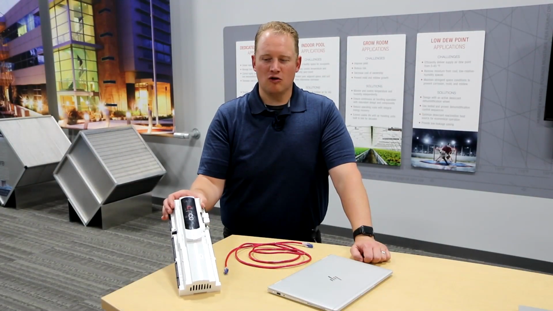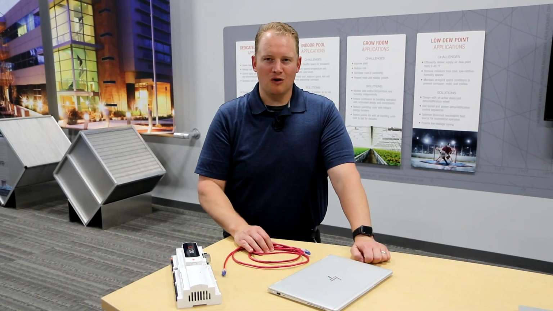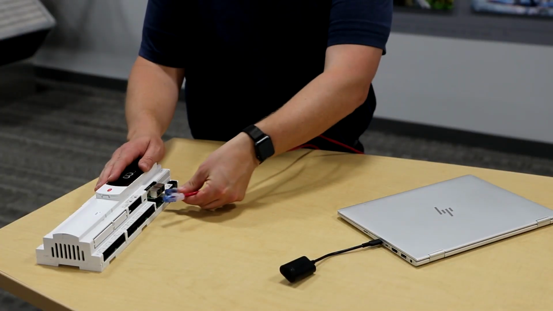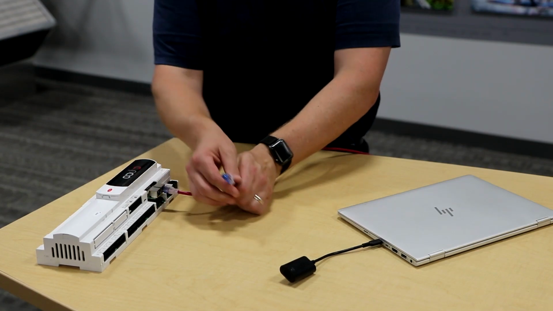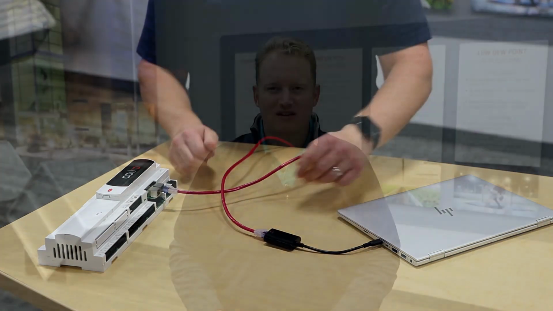To start, you'll need a Carel controller with 24 volts AC supplied, a computer, and a category 5 or 6 Ethernet cable. Take one end of the Ethernet cable and plug it into one of the two ports on the board, and take the other and plug it into the port on the computer.